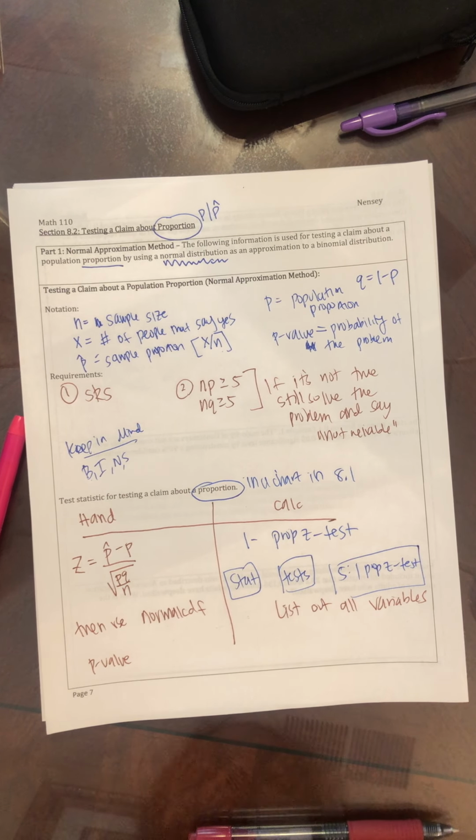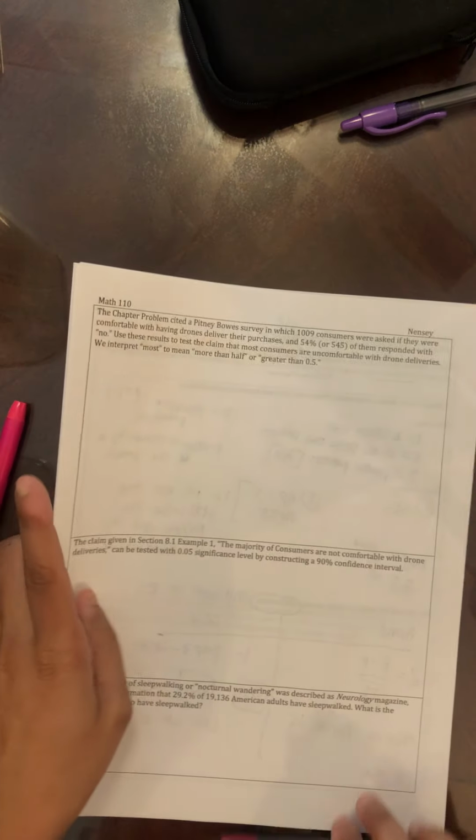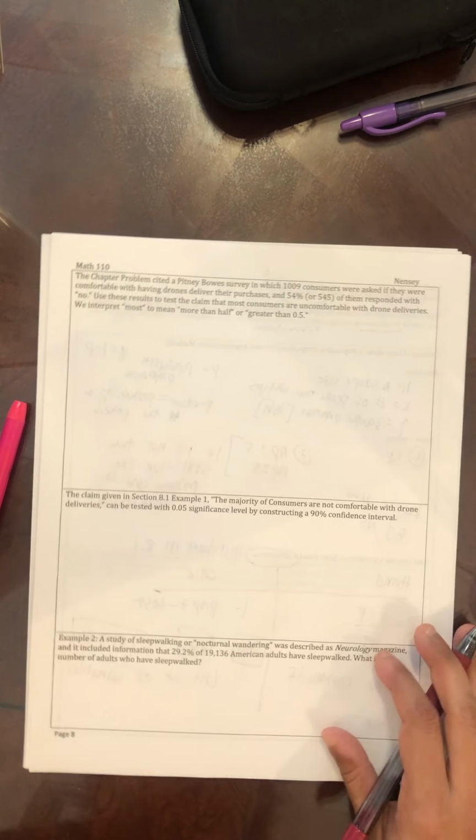Okay, so are you guys ready for an example? That sounds like it's a yes. All right, so let's go ahead and do an example. It's pretty much the same thing over and over again, and I think that's a good thing for you guys. So let's go and try it out.